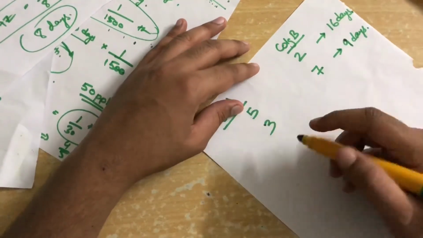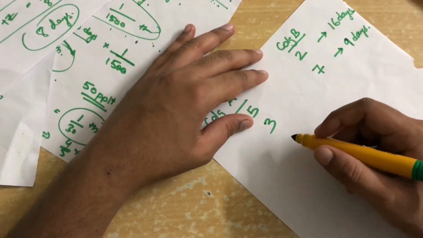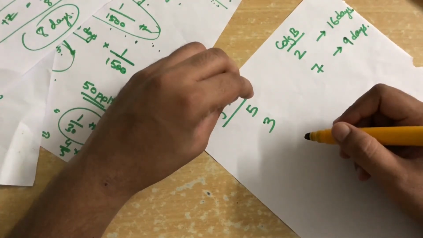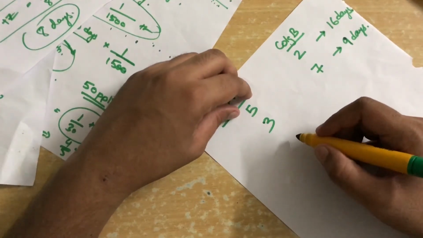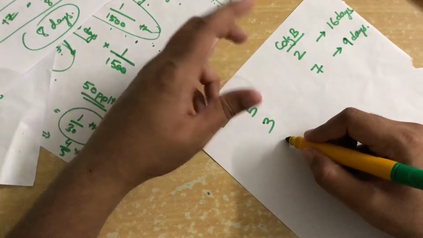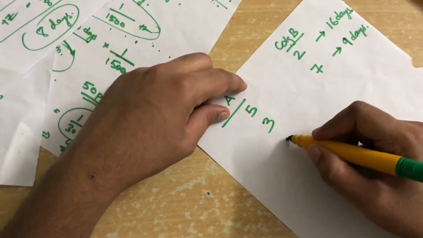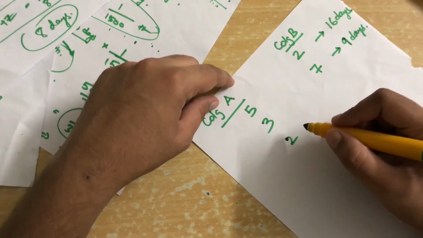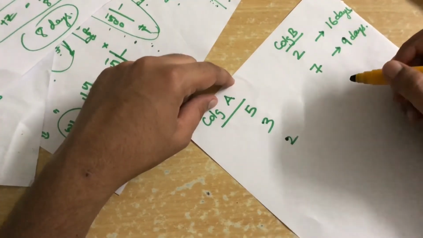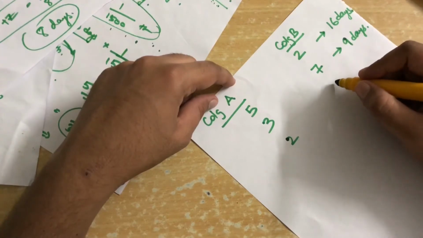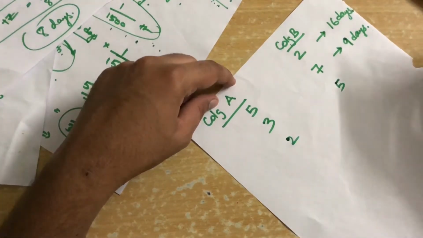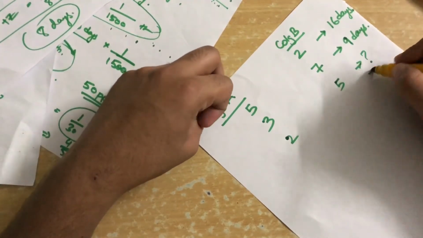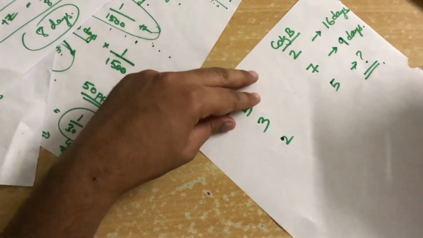And the question is going to be, how many days are 2 men from college A and 5 students from college B going to take to complete?